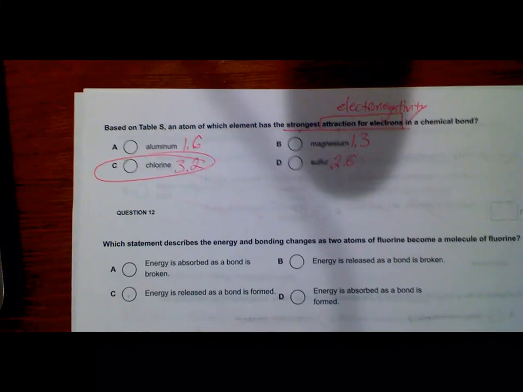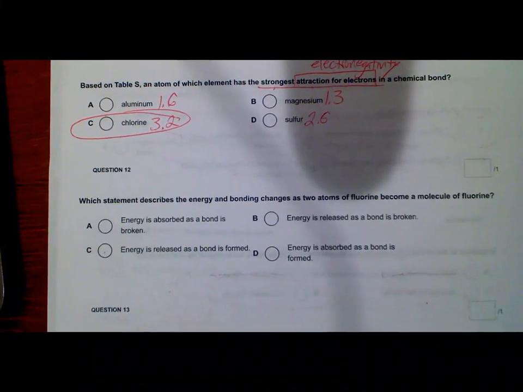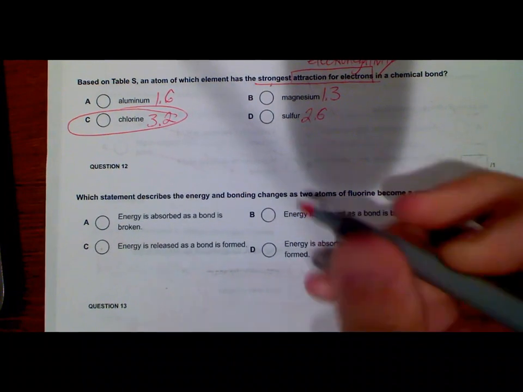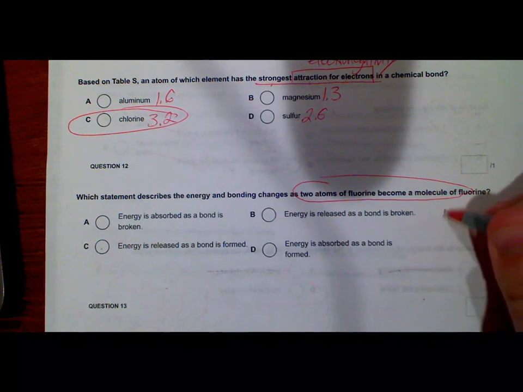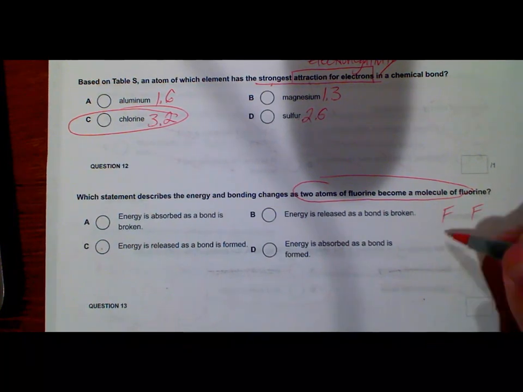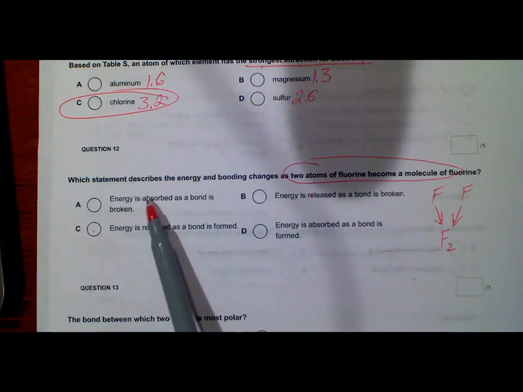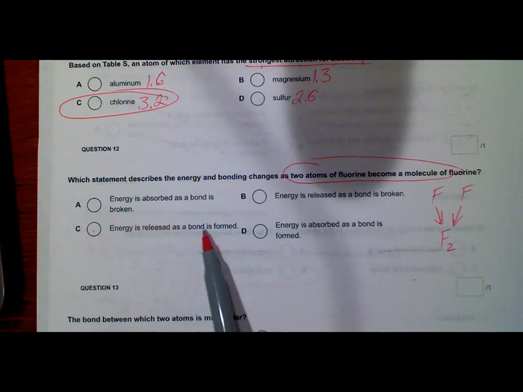Which statement describes the energy and bonding changes as two atoms of fluorine become a molecule of fluorine? Two atoms of fluorine become a molecule of fluorine. So we'd have something like this. We'd have two Fs, and they're going to go together and form something like that, F2. So in each choice here, we see either energy is absorbed or energy is released, and either a bond is broken or a bond is formed.